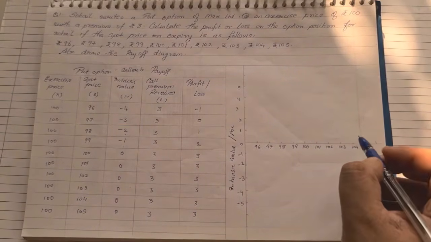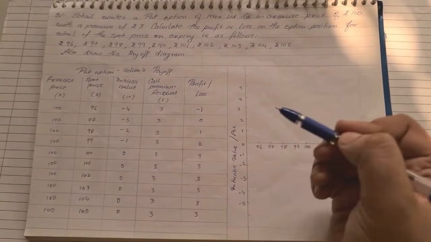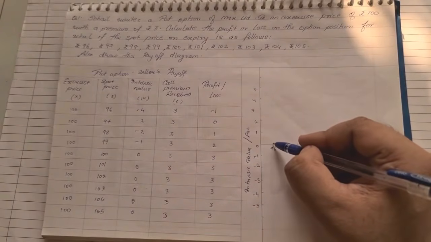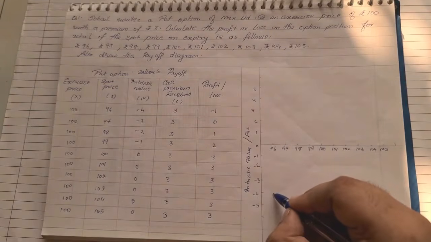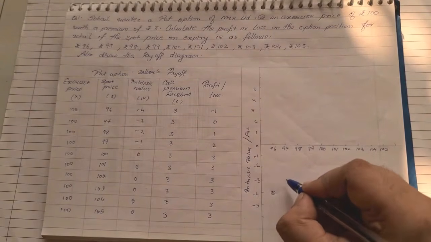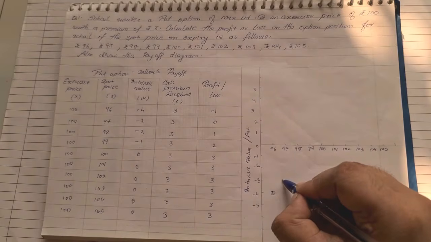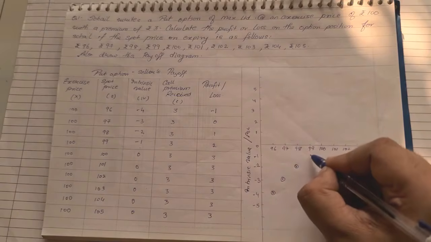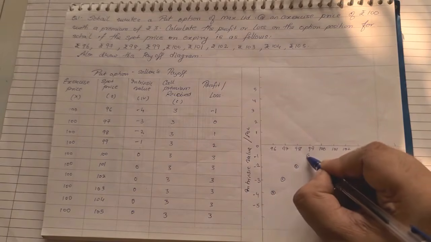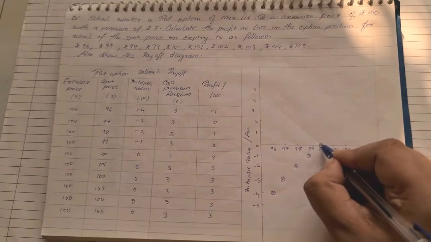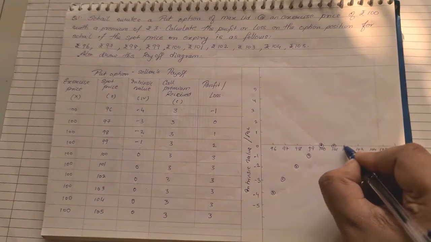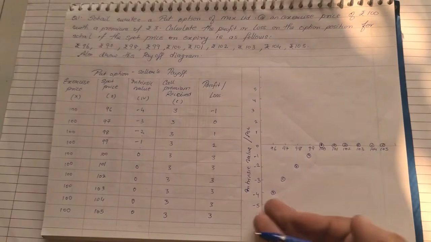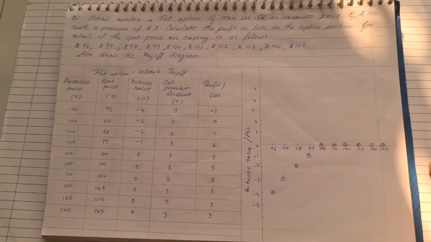Now we will start plotting our intrinsic value and our profit and loss graphically. So first we'll note down our intrinsic value. When the spot price was 96, my intrinsic value was -4. At 97, it became -3. Then it became -2. Then it became -1. Then it became 0. And thereafter, it was a flat line of zeros. So here it goes in the upward direction and then it becomes flat.